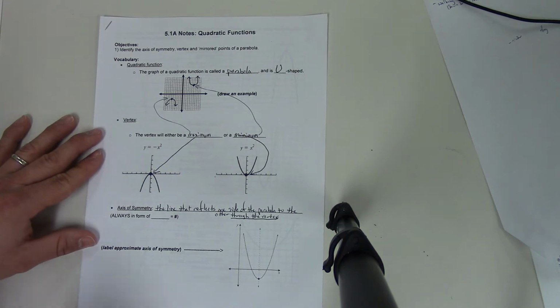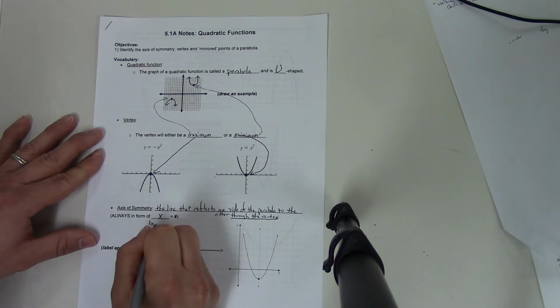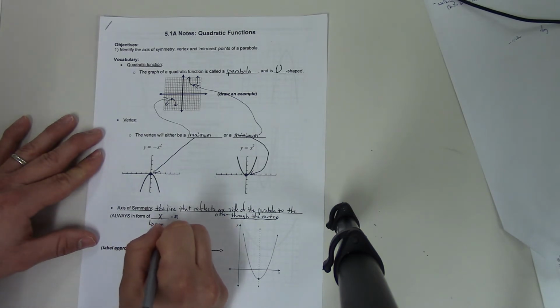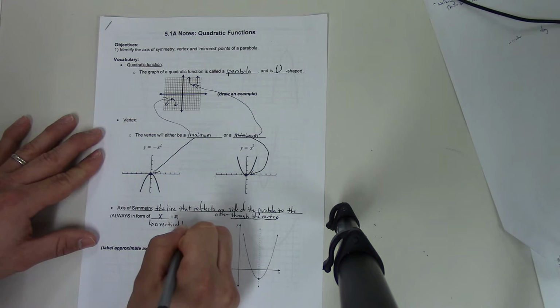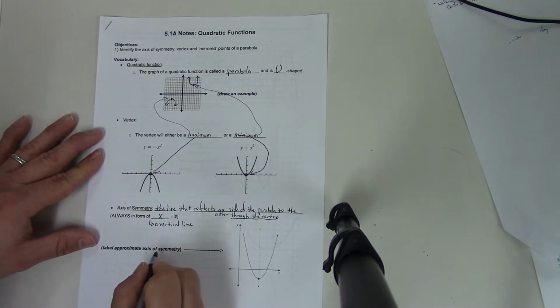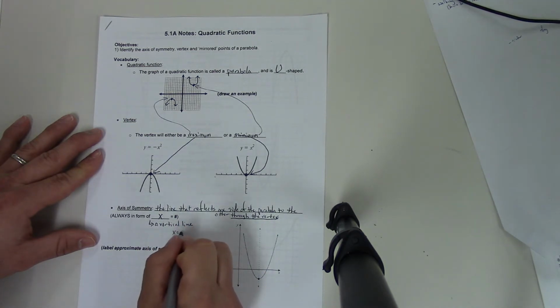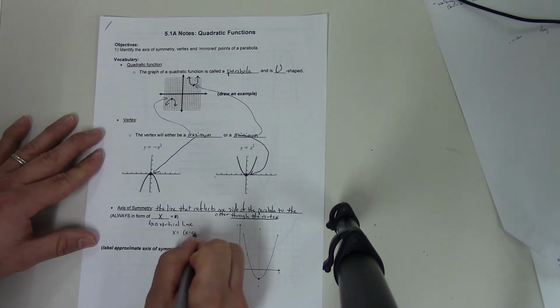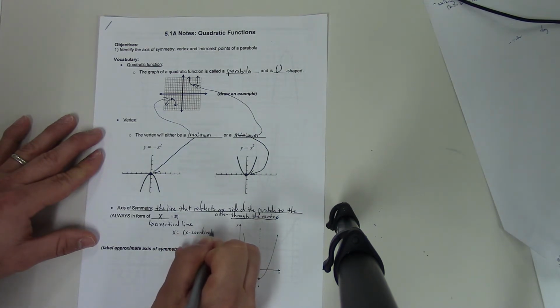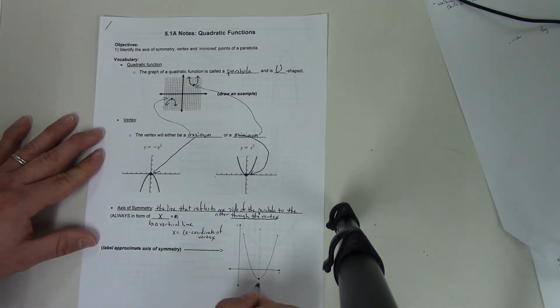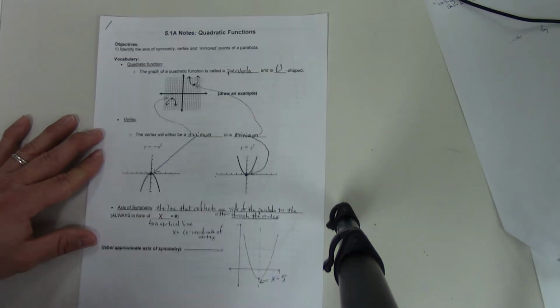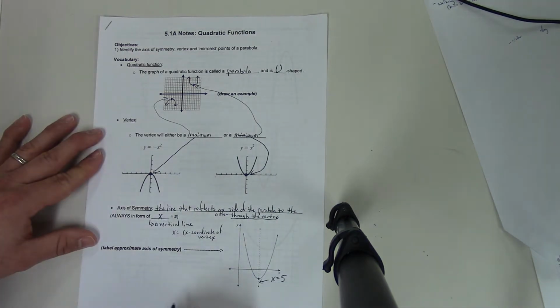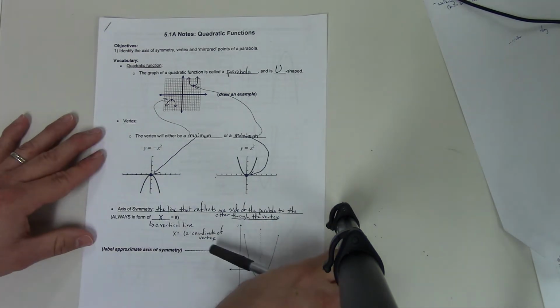This is always in the form of x equals a number, which we have come to find out through our graphing sections is a vertical line. It always is a vertical line with the equation of x equals whatever the x coordinate of the vertex is. So for instance, the equation of this line right here could probably be x equals 5, just to give you a rough idea. Next page.